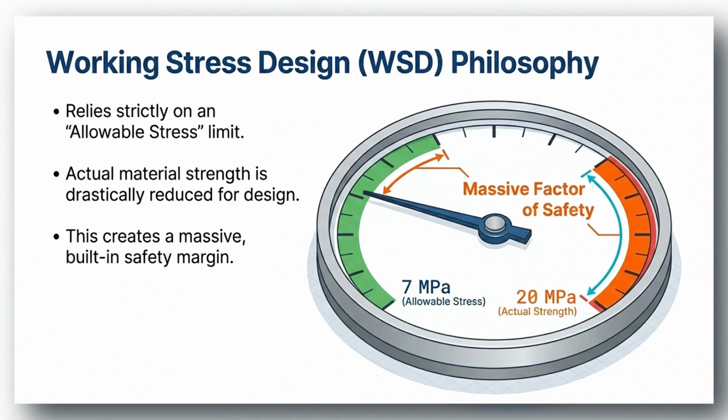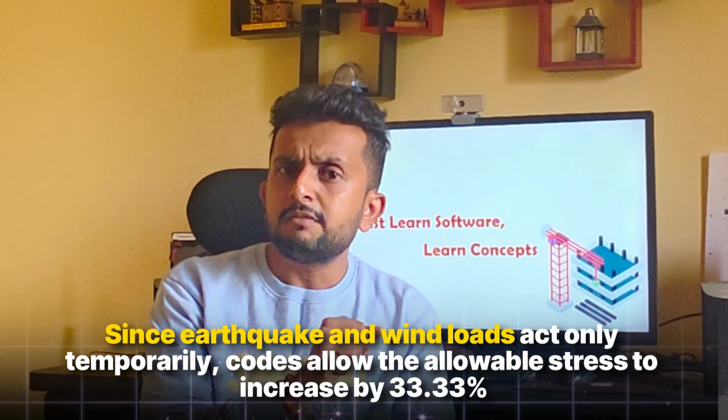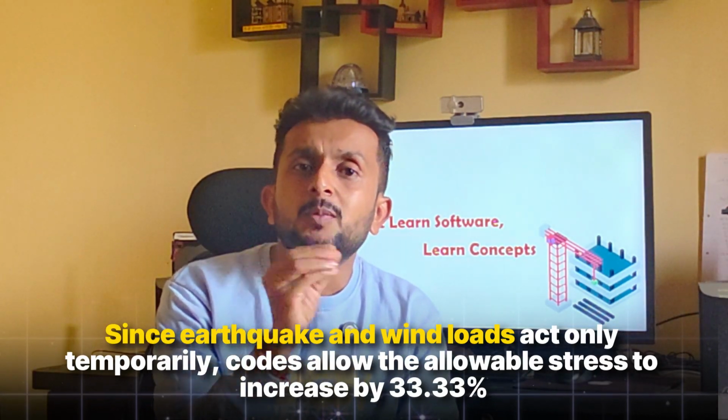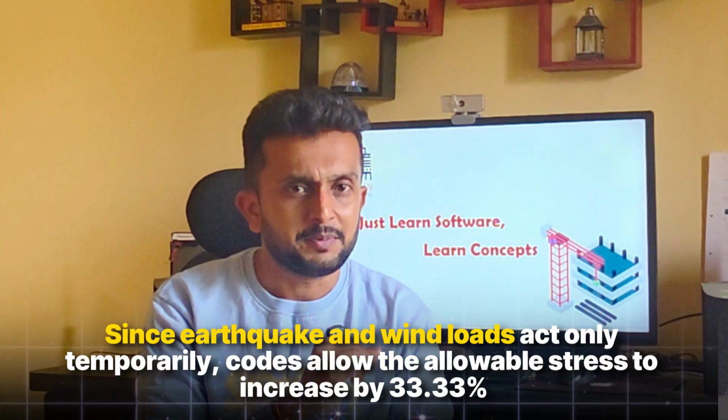Let's say for M20, the characteristic strength is 20 megapascal, but the allowable stress in the working stress method is around 7 megapascal. So you can see that the material is used at much lower stress than its capacity. This means there is already a large safety margin. Since earthquake and wind loads act only temporarily, the code allows the allowable stress to increase by 33%.